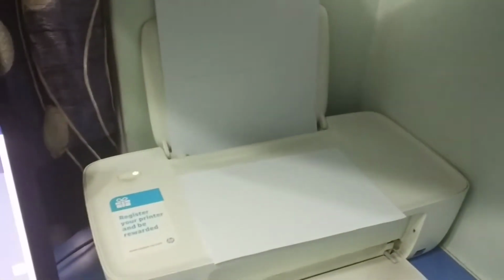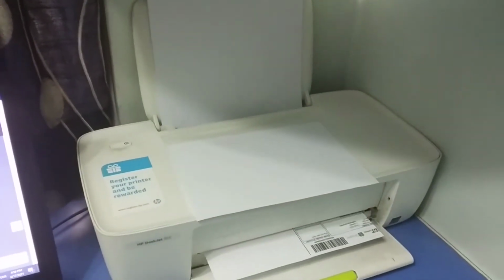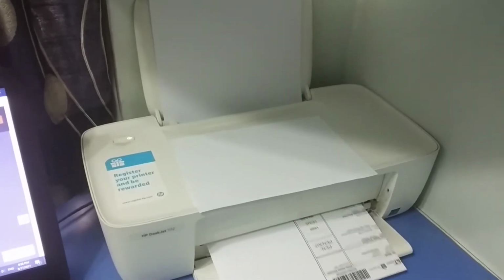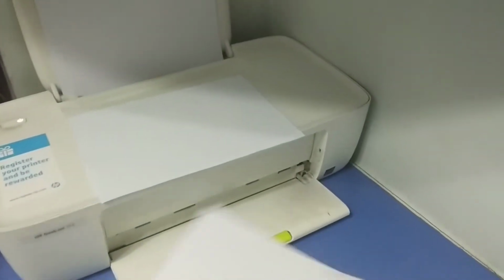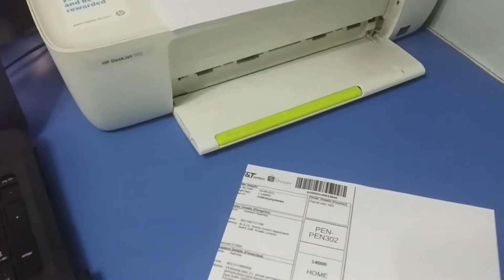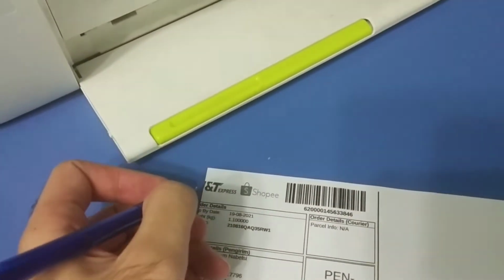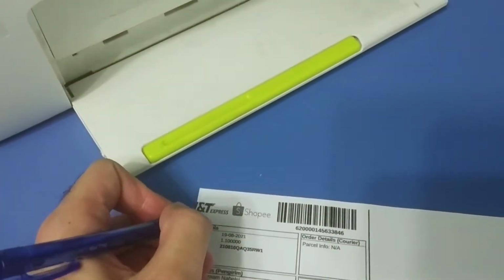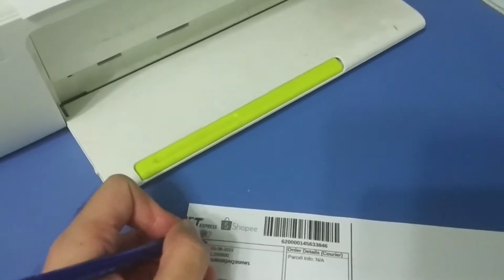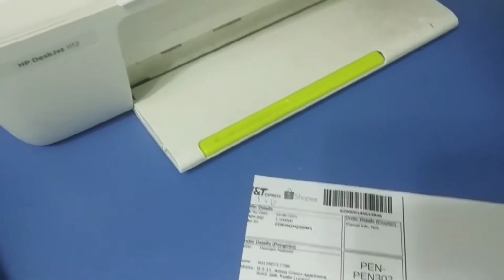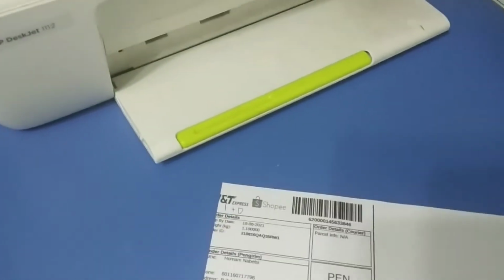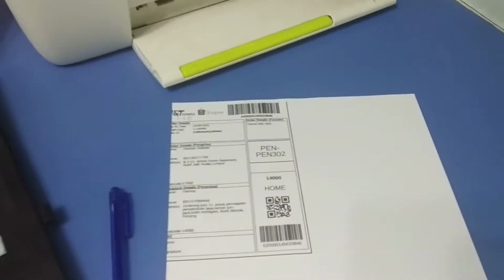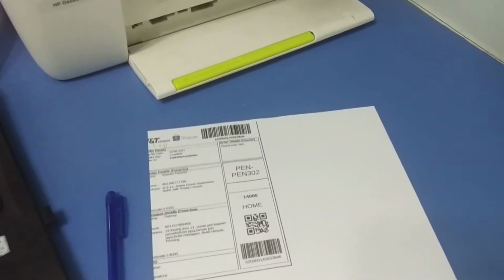Now, one thing I want you to notice is that the waybill is actually only quarter of the paper. Okay, what I normally do to distinguish the item, I'll put a small note here. So this is 1 plus D. You decide the code. I know what this item is now. Okay, now to save on paper, to print the next waybill, I will put the paper back here.